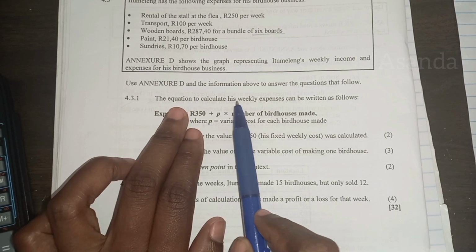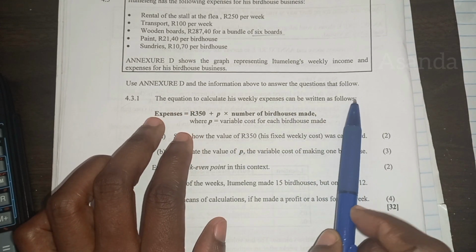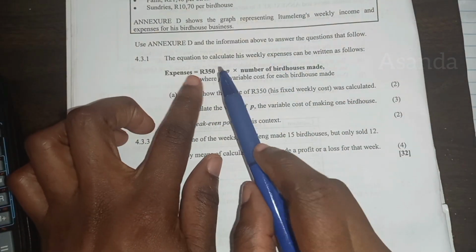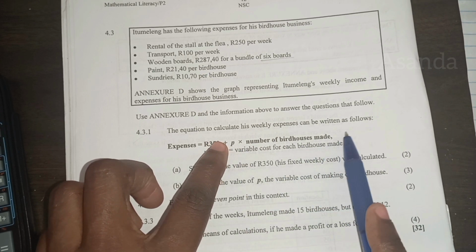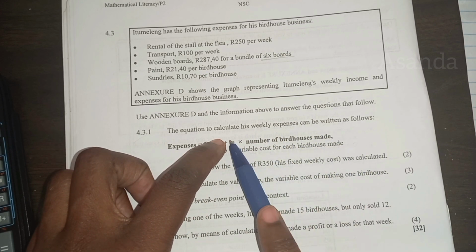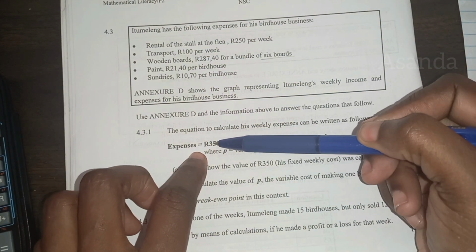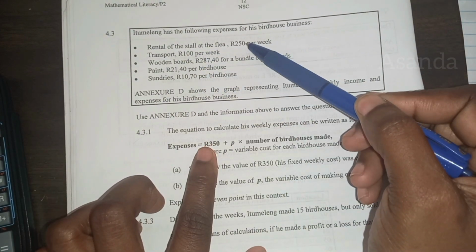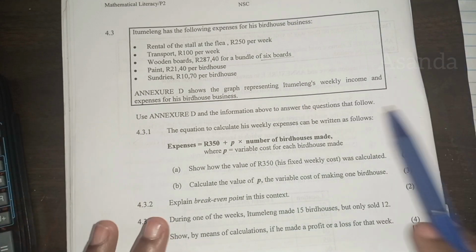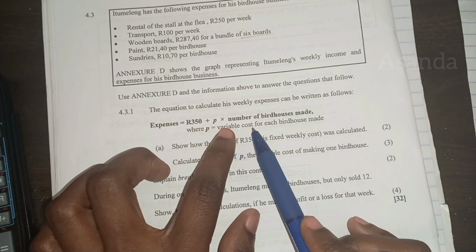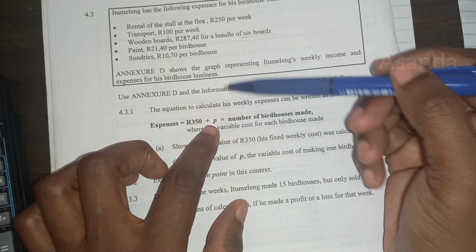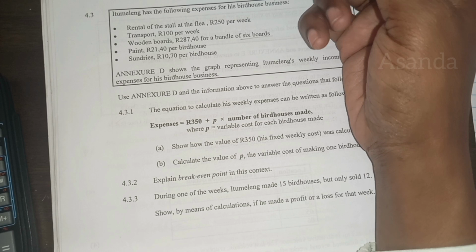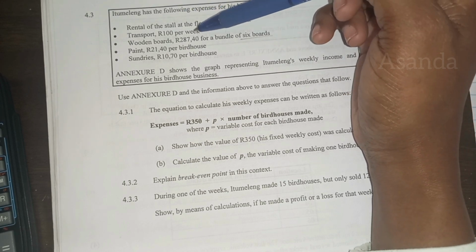The equation to calculate his weekly expenses can be written as follows. Okay, so this thing, 350 rand, is the expense, which is the fixed expense. That's why it's there at the beginning plus, and then we have the variable expense that changes, right? Okay, so where does the 350 come from? It's the 100 rand per week, and the 250 rand per week, they are fixed per week. Now, it says there variable cost for each birdhouse. The variable cost for each birdhouse is P. So let's find out how much is the variable cost for each birdhouse.